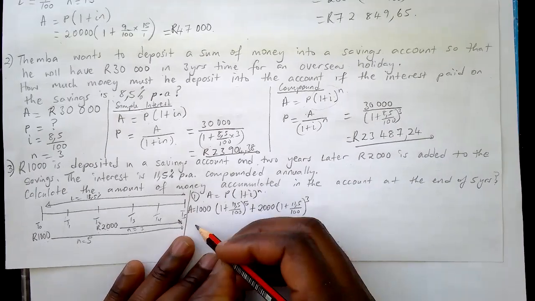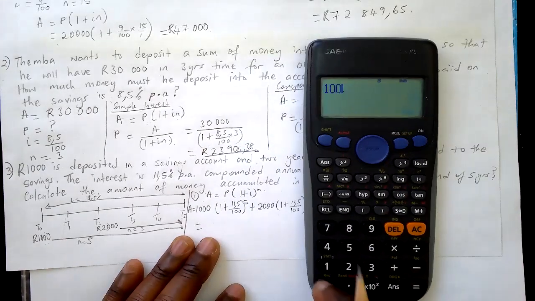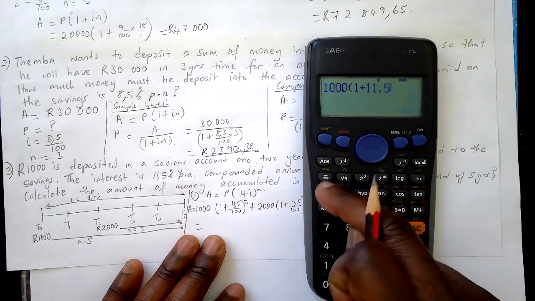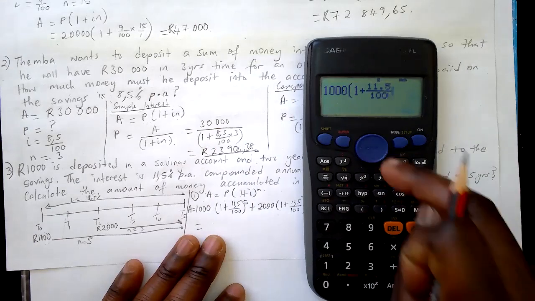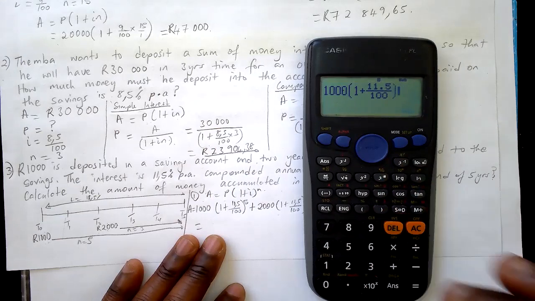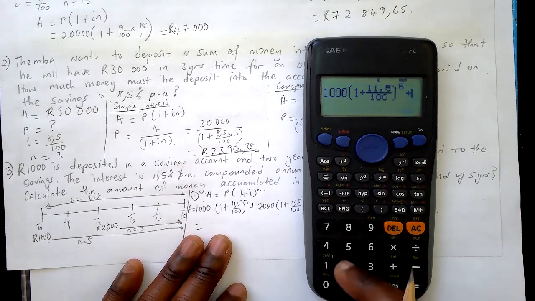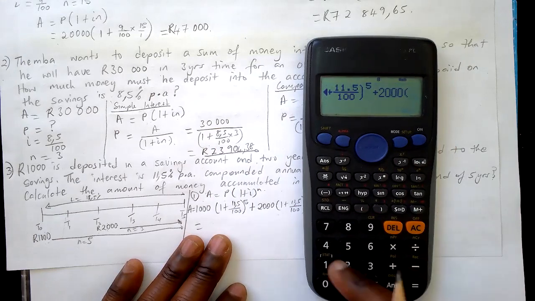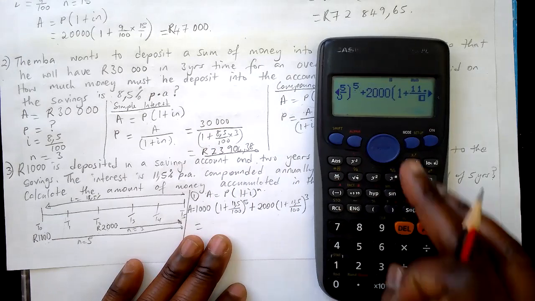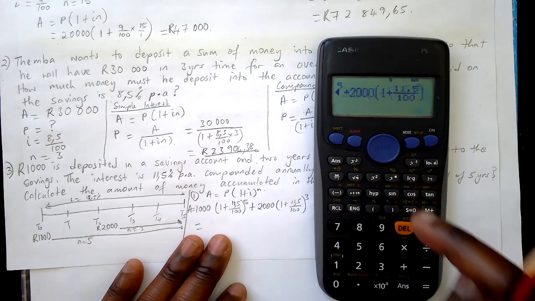Then we add those. We say 1,000(1 + 11.5/100) to the power of 5, plus 2,000(1 + 11.5/100) to the power of 3.